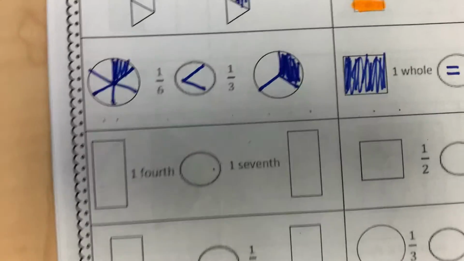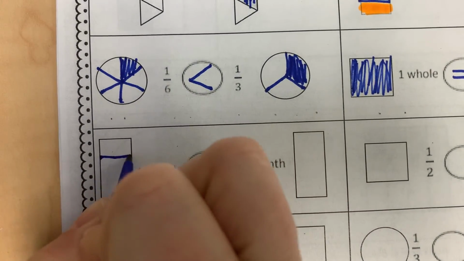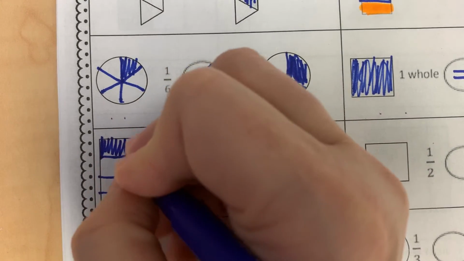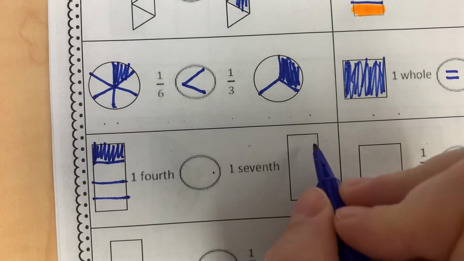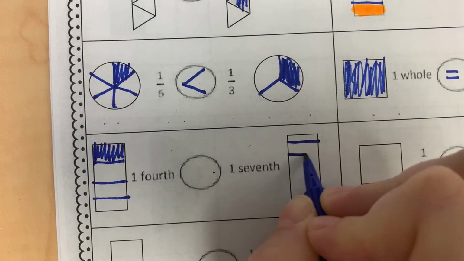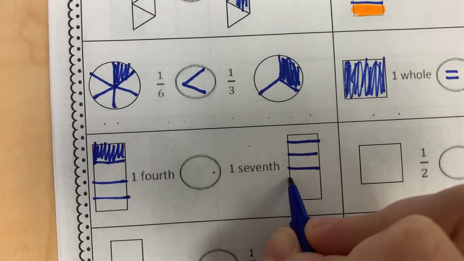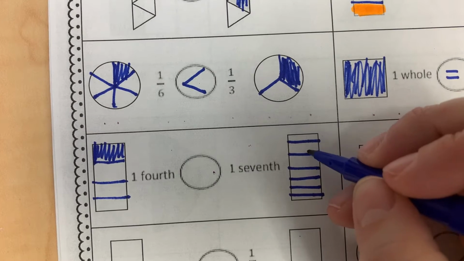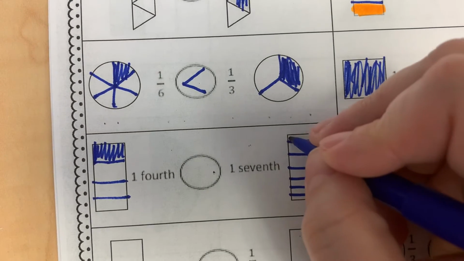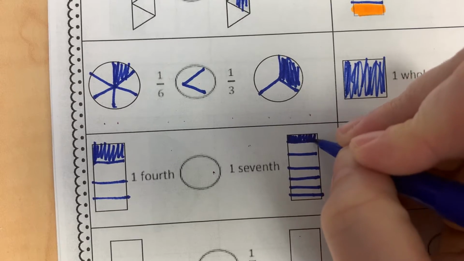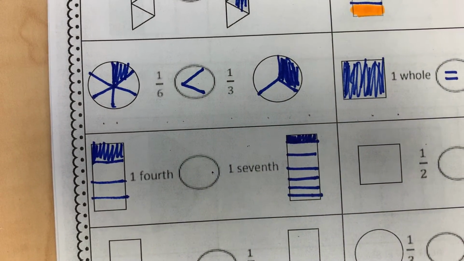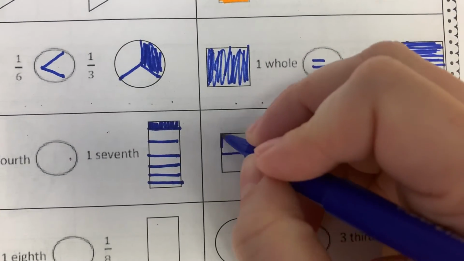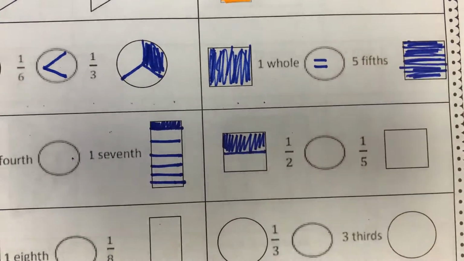So over here, you have 1/4. So I got to do fourths. So I'm going to do 3 lines. 1, 2, 3. I'm going to shade in 1 of those. So 1/4. And this is going to be 1/7. So I got to do 6 lines. 1, 2, 3, 4, 5, 6, 7. All right, so 1/7. Over here we have 1/2. So we're going to cut that in half. Shade this top part. Oops, I didn't even do this one.